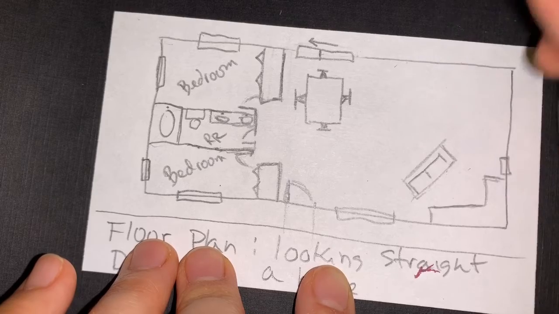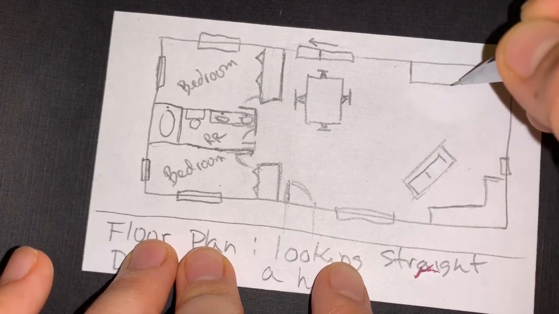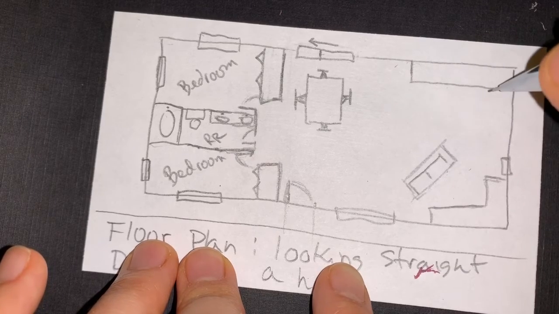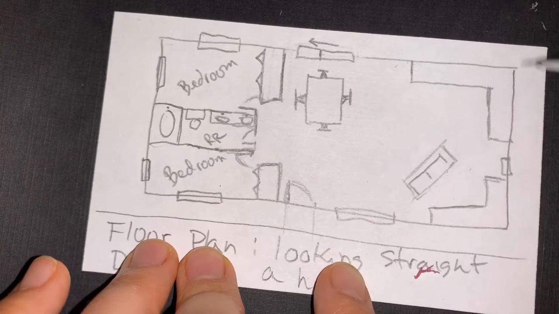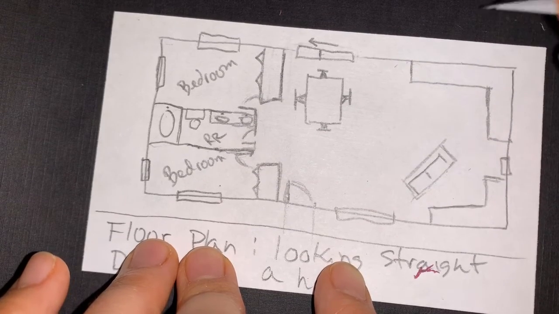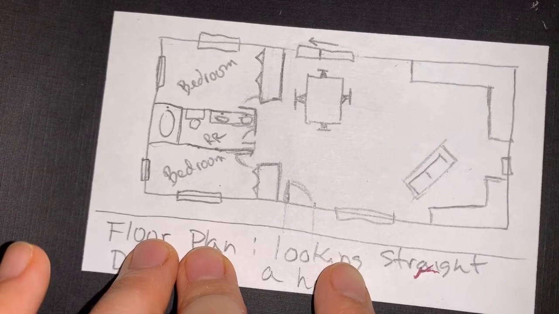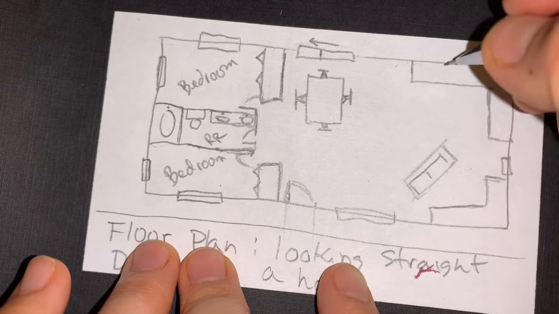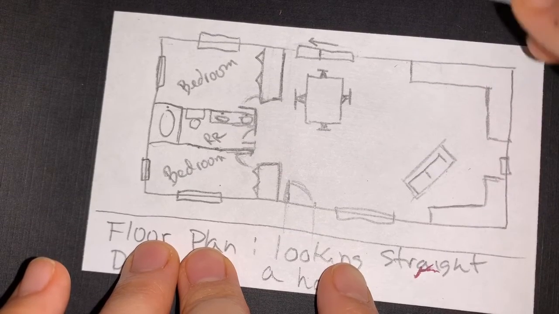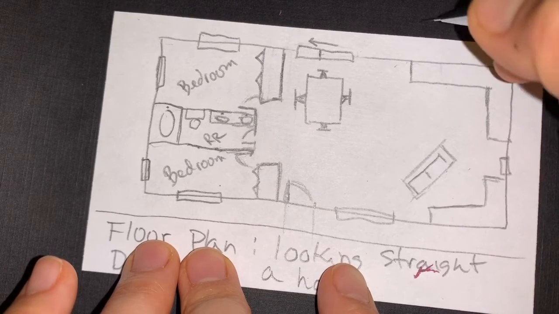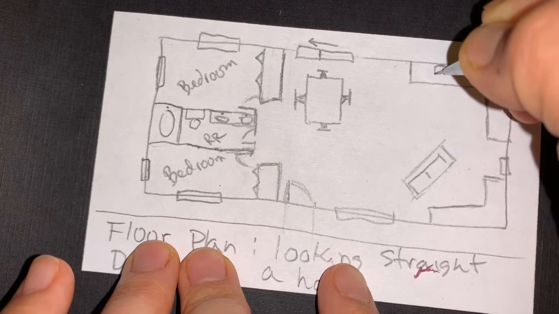We have countertops. Perhaps we have the stove right here, or the sink. So if we put the sink here, this is our backyard. When we're doing dishes, then we can look out. So I'm going to put the sink here.